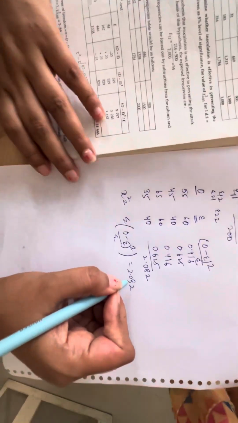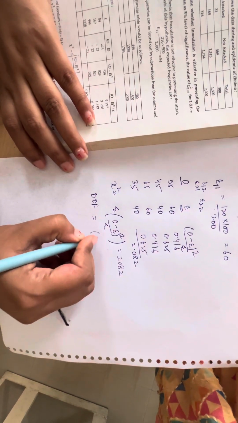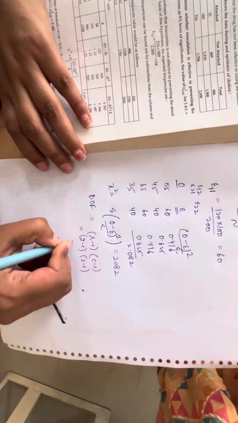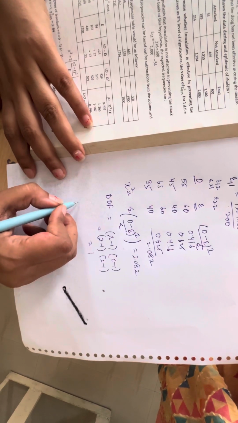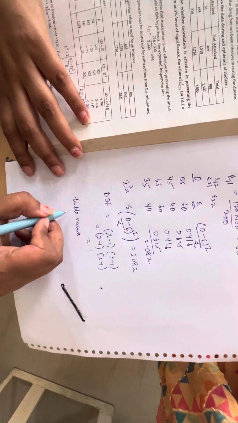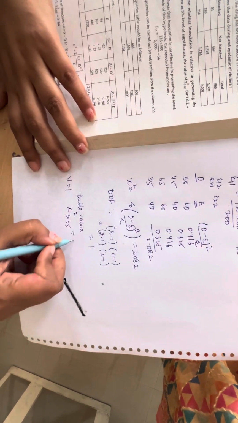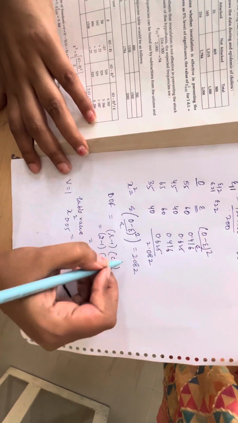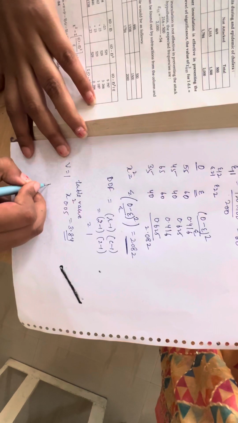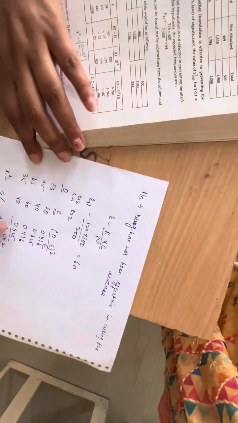In the question, firstly let us find out the degree of freedom. Degree of freedom is row minus 1 into column minus 1. Rows are 2 minus 1, columns are also 2 minus 1, that is 1. And the table value when the degree of freedom is 1 is 3.84. It is given, but our value is found to be less. So we are going to accept the null hypothesis, saying that the drug is not effective in curing the disease.